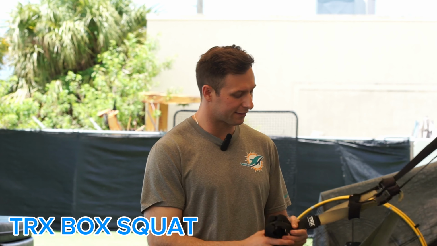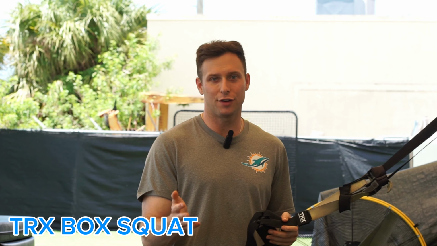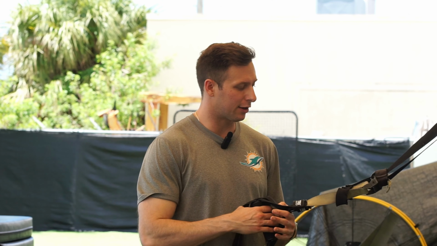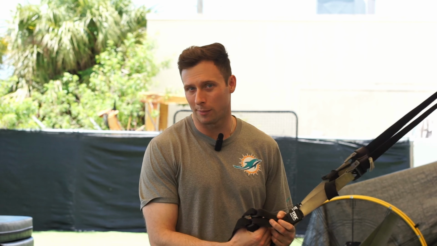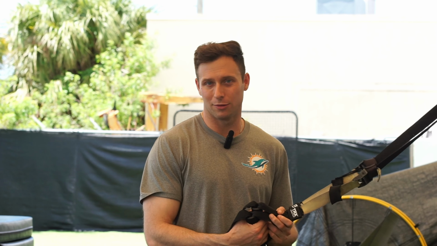Basically what that means is this kind of band system here that allows you to either make an exercise a little easier or a little bit harder. For us, this is great because we can use it to assist our upper body to make the exercise a little bit easier. And now we take a little bit of pressure off our knees for the time being until we build a little bit more strength and resiliency in that area.